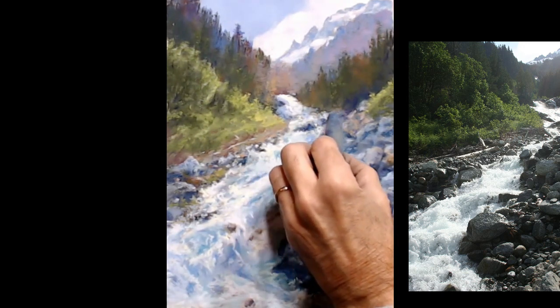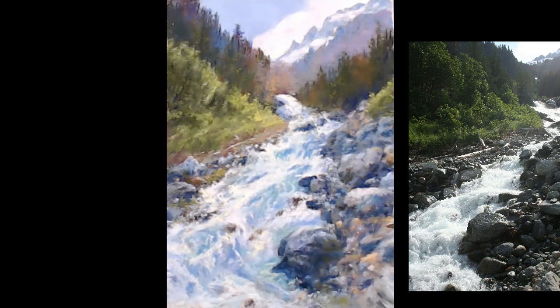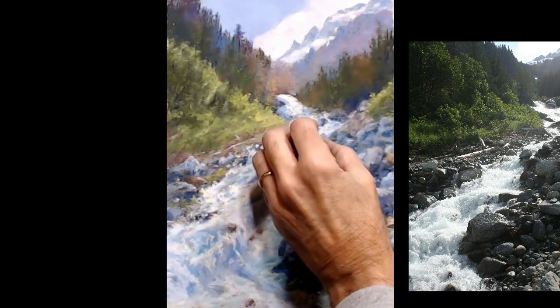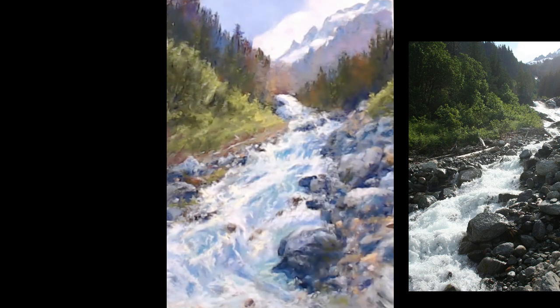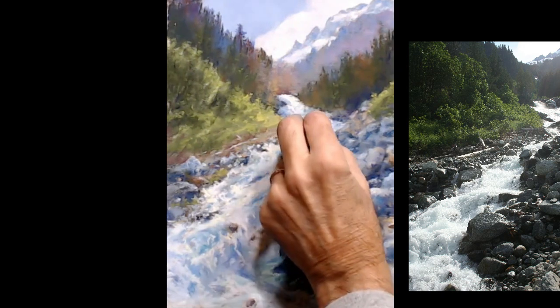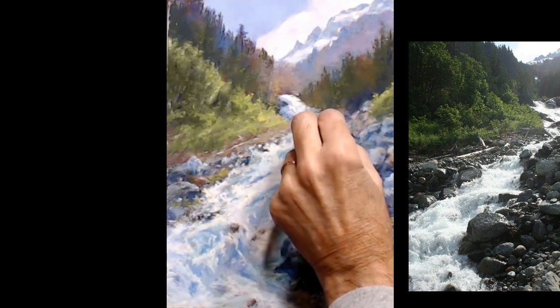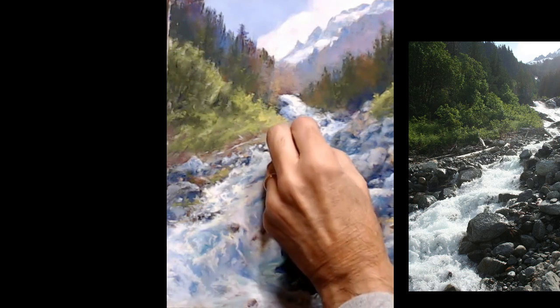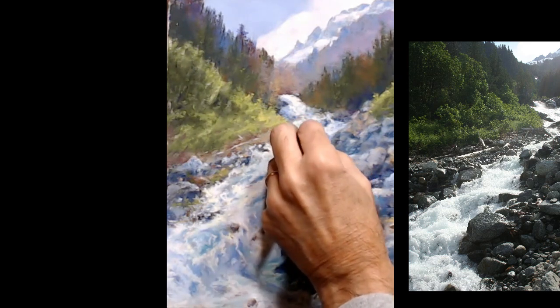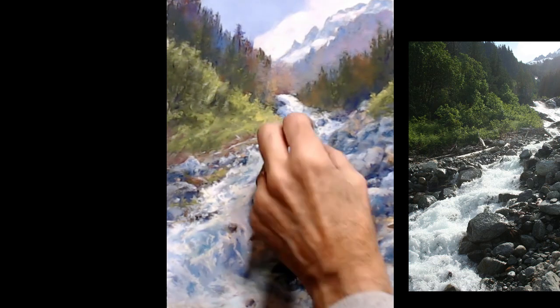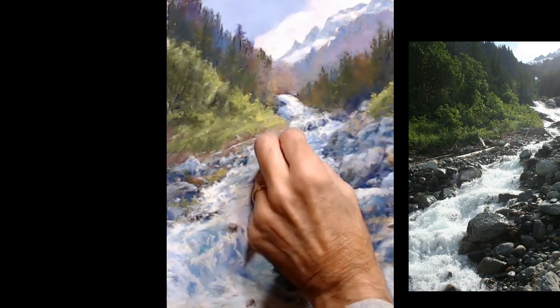When we think about composition and focal points, we need to make sure that the main attraction of the painting is not placed too near the edge of the canvas. That could cause abruptness and lead the viewer to kind of glance out of the painting.